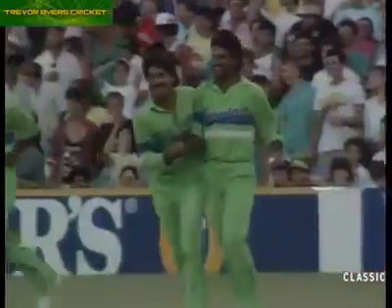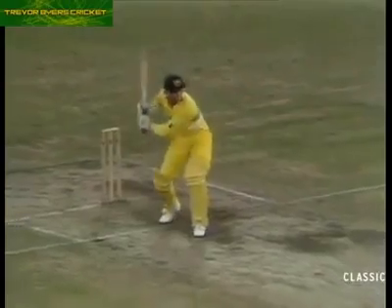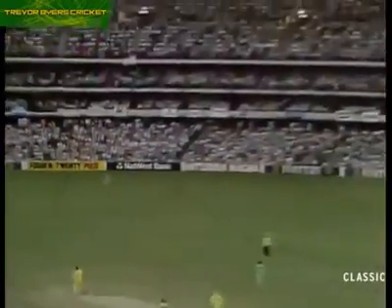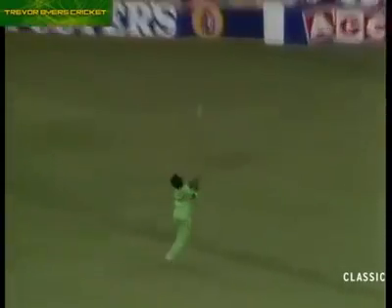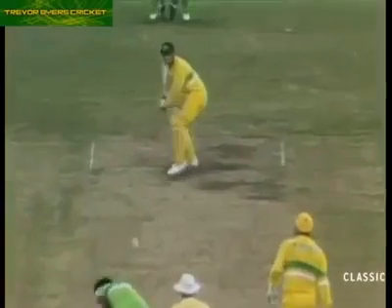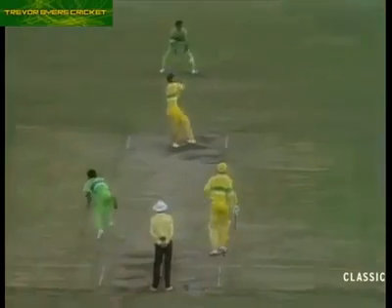Oh, good catch. A very good catch to get rid of Dean Jones. Had to make ground to it. Ijaz was the catcher. He's an excellent fielder. It was almost a Dean Jones style catch to get rid of Dean Jones.